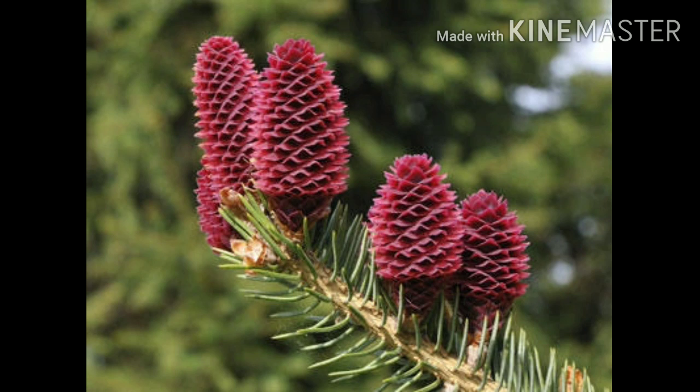This is a picture of a cone of a gymnosperm. Gymnosperms are basically known for their naked seeds, so their main reproductive organs are their cones. Examples of gymnosperms are Pinus, Cycas, Gnetum, etc.